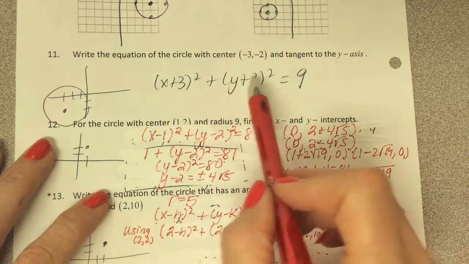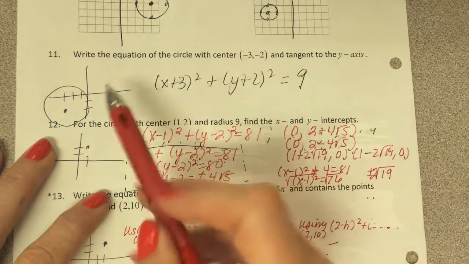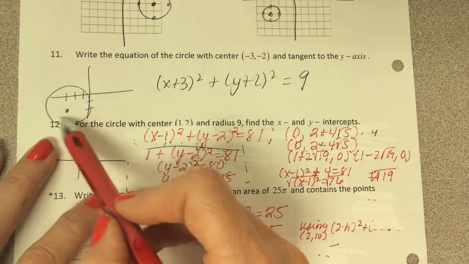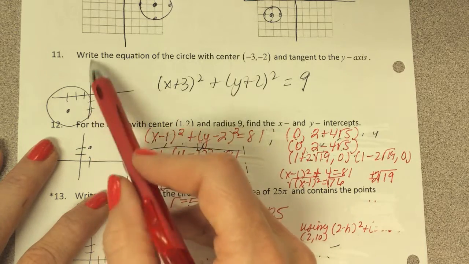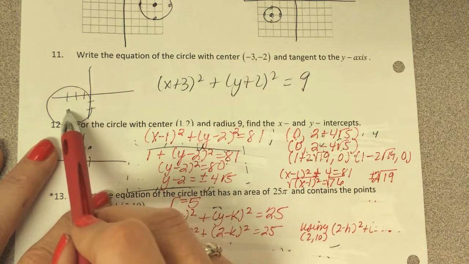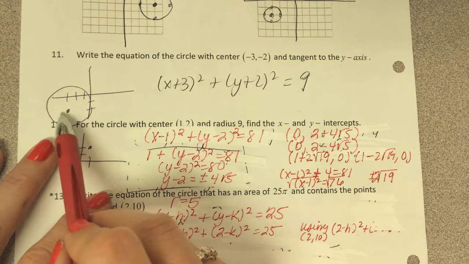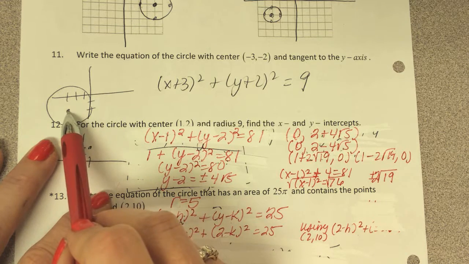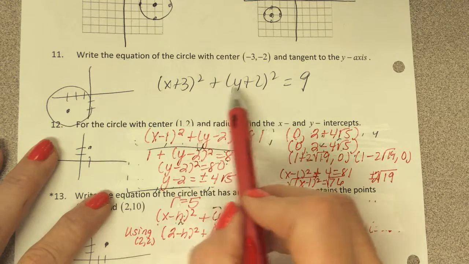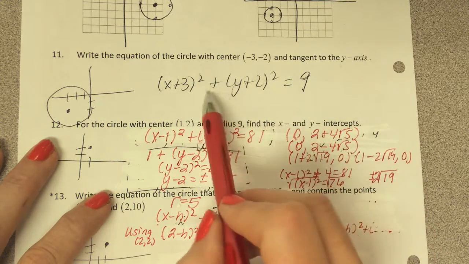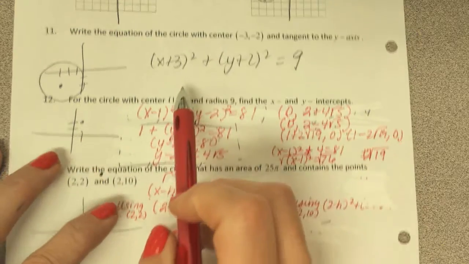Number 11, this one's a little bit tricky, but tangent to the y-axis, that just means it barely touches this y-axis. So therefore, I would know the distance from the center over to there, and that would tell me the radius. So the distance from -3 over to that would be 3, so the radius was 9. So that ends up being this.